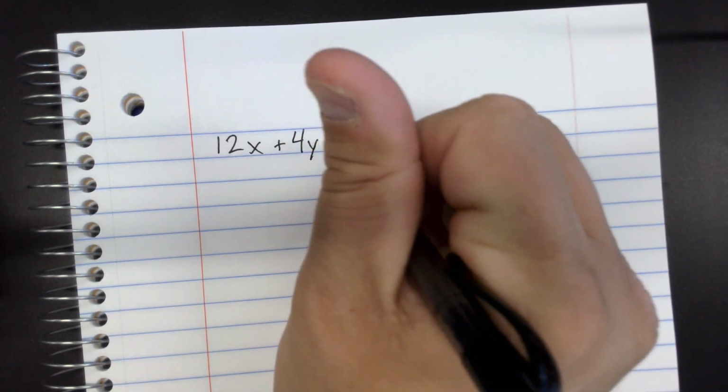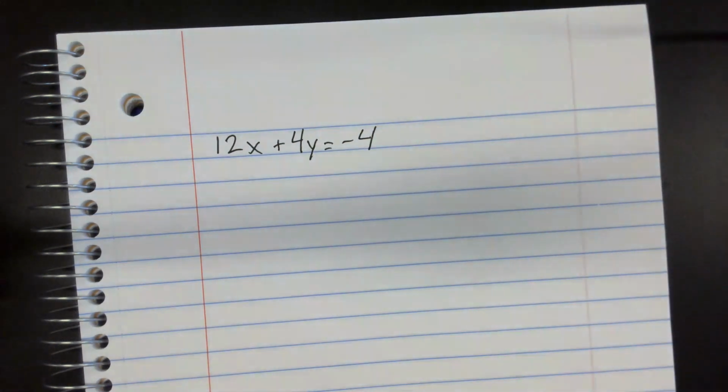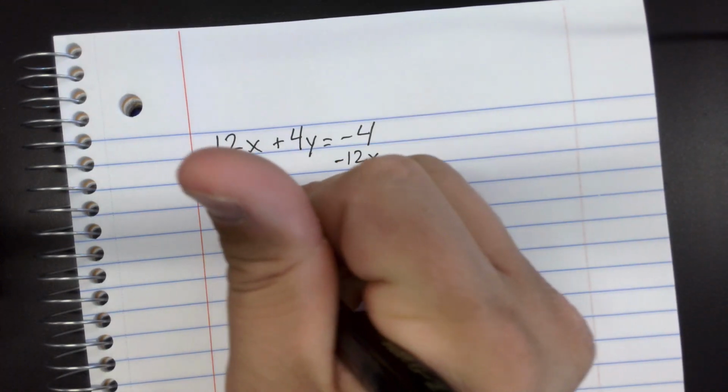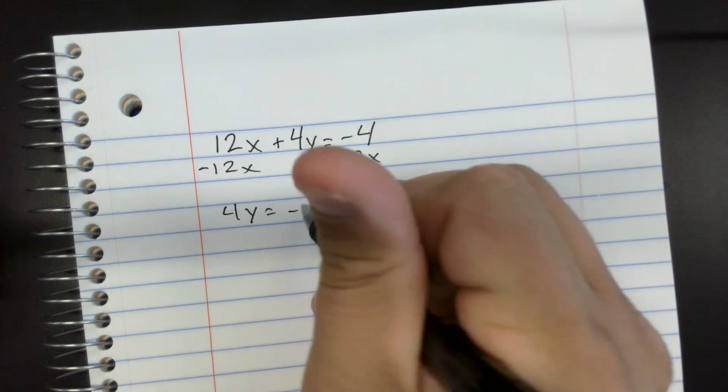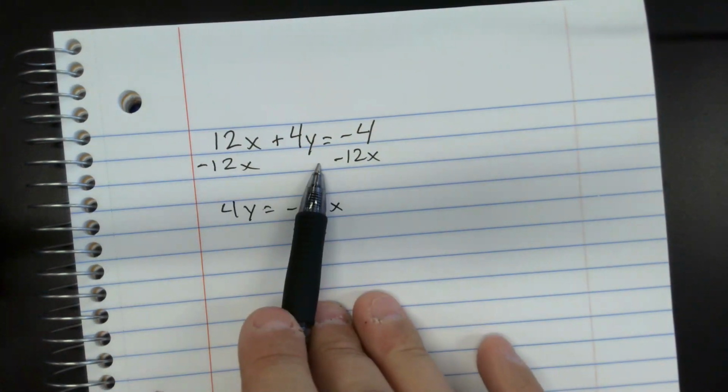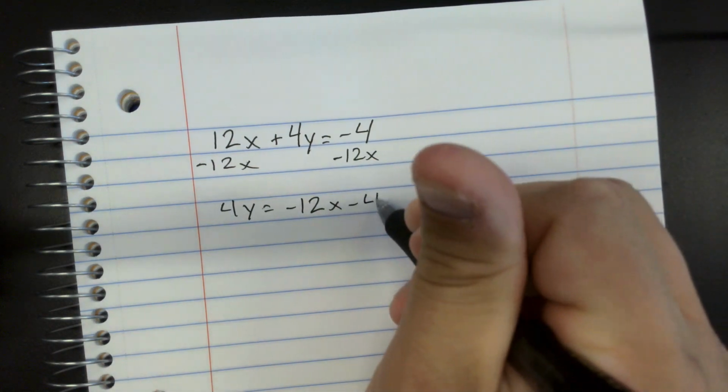Here we go. 12x plus 4y equals negative 4. So first things first, we want to get the x term over to the other side. So we're going to subtract 12x from both sides. So we're going to have 4y equals negative 12x. The reason why it's a negative is because you subtracted it, minus 4.